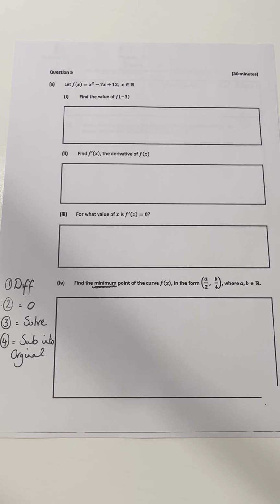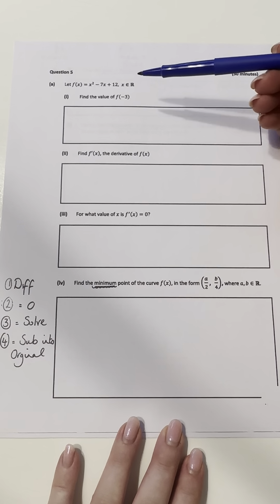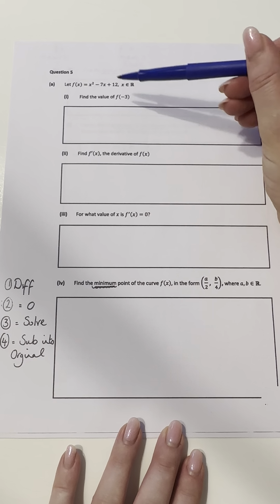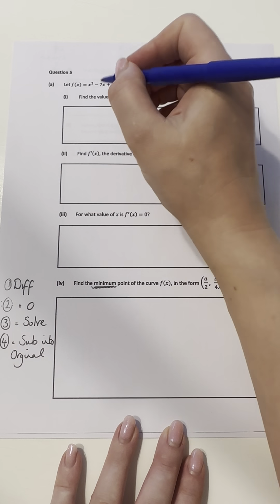This is a functions calculus question. So here we've got f of x equals x squared minus 7x plus 12, and they want you to find the value of f of minus 3. Rightio, what are we doing? We're going to fill in this minus 3 in here for x.